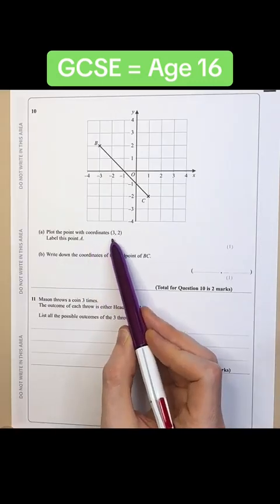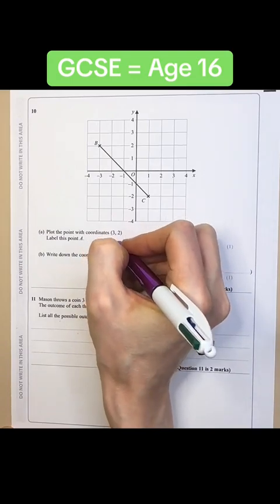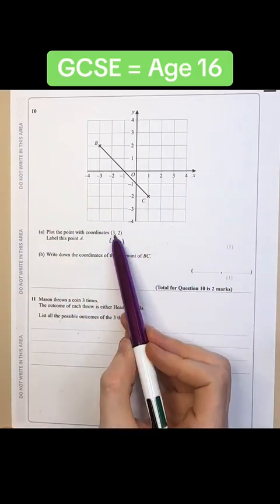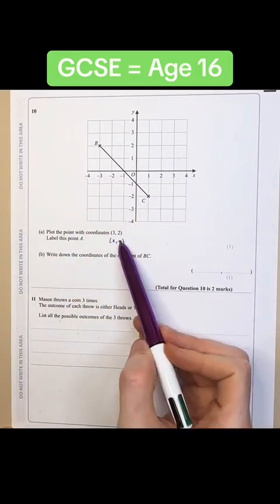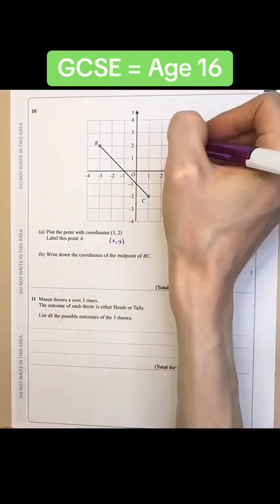Plot the point with coordinates 3, 2. Label this point A. Well, we know a coordinate is always given as x, y. We always go along the corridor and then up or down the stairs. So x, we go positive 3 in the x direction, and y, we're going to go positive 2 up. So 3 across, 2 up, put a cross and label that point A.